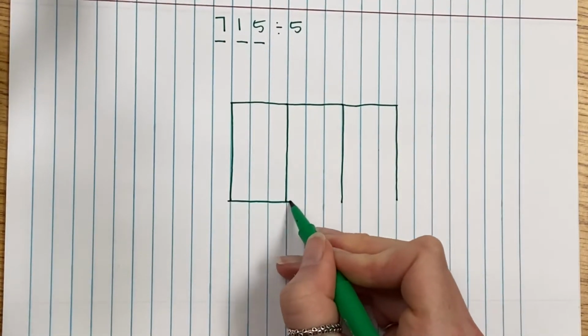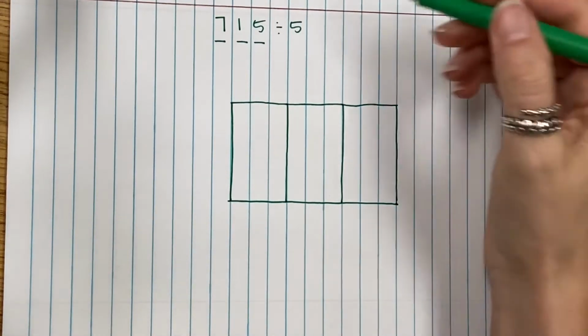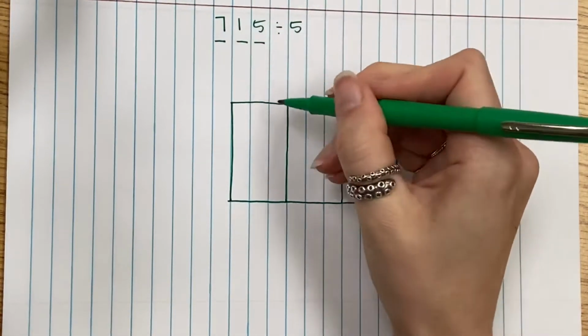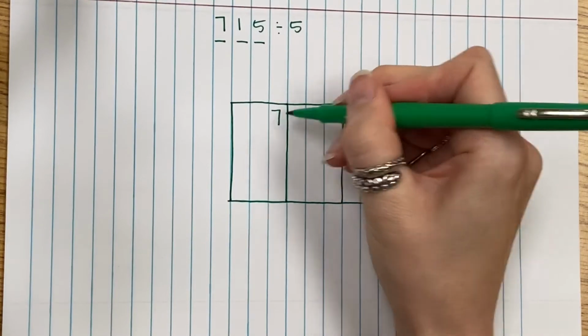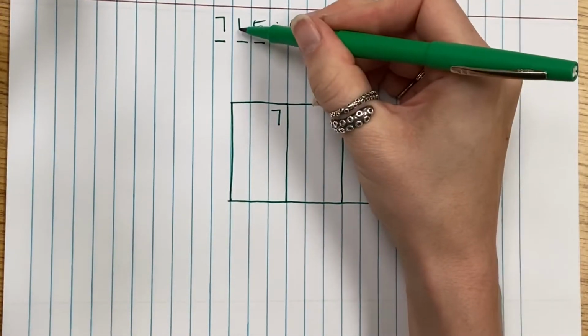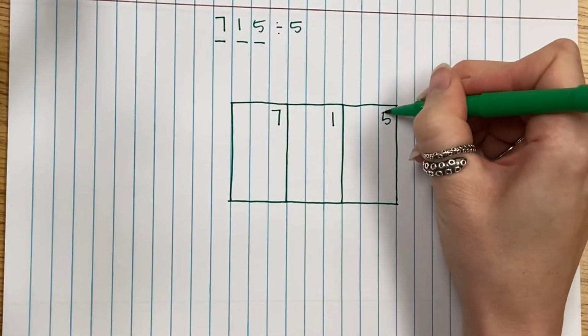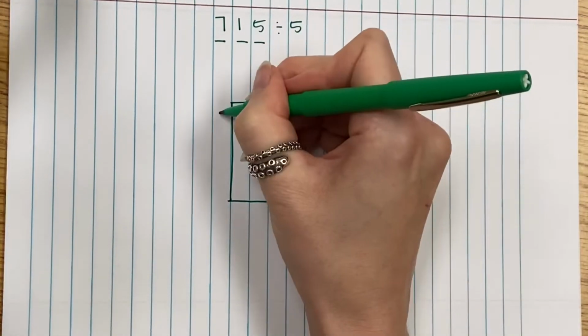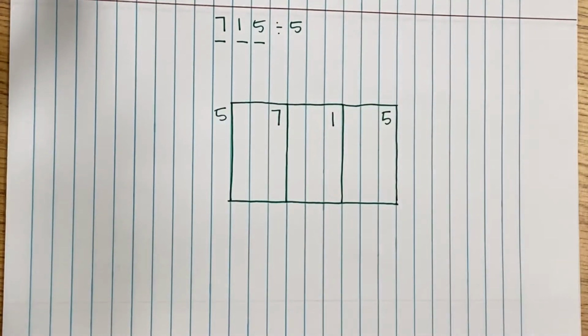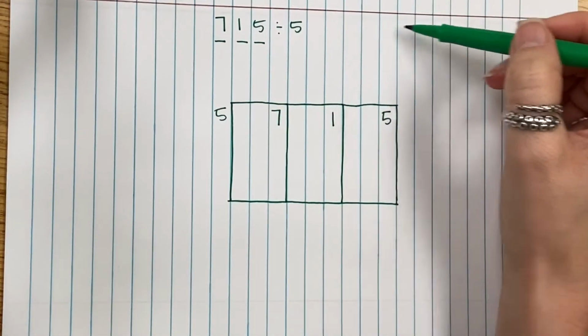So now that I have my 3 boxes, I can go ahead and put my digits in each box. So I'm going to start with my first digit, which is 7, and put it in my first box. I'm going to put it in the farthest right-hand column within that box. Then I can do my second digit, which is 1, and my last digit, which is 5. My divisor is still going to stay on the outside of my boxes, just like it would for standard algorithm division. Before I get started, I need to list my multiples of 5, as well as write the division steps.